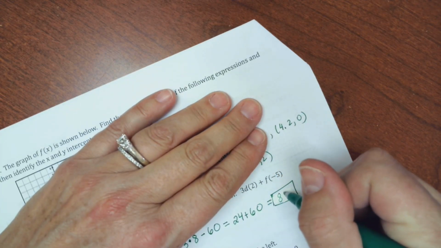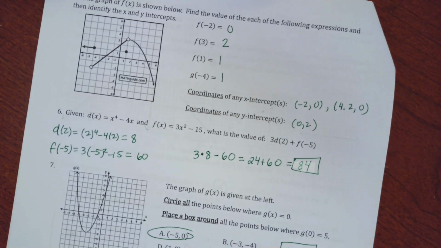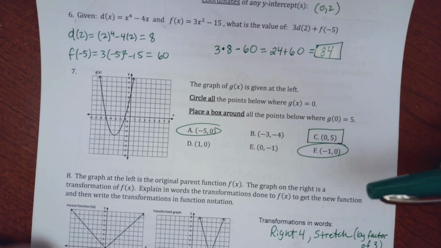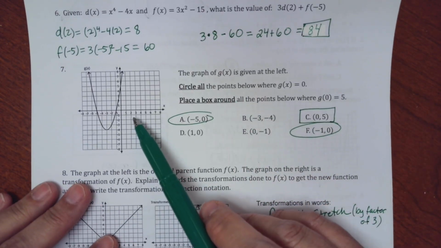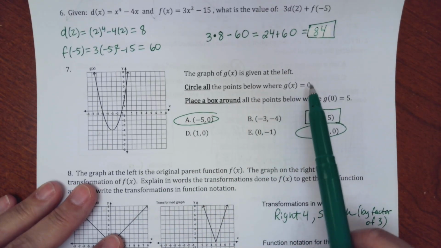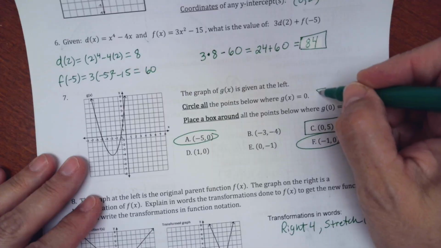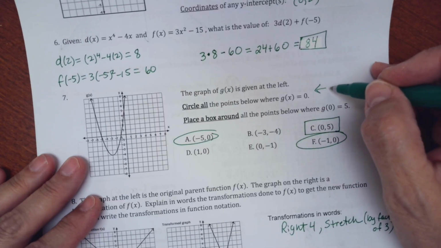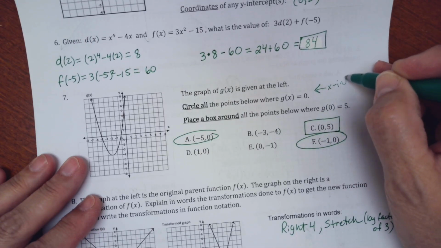Alright, there we go. So here, the graph is given at the left. It's a nice parabola for us. Circle all the points below where g of x equals 0. Remember, g of x equals 0. That's where the y value is 0. So these are my x-intercepts. Okay.